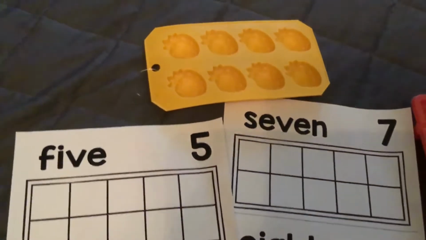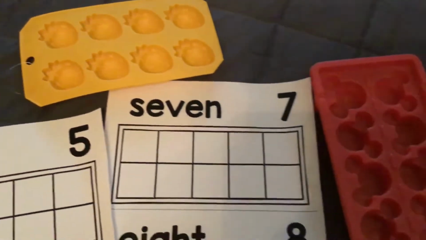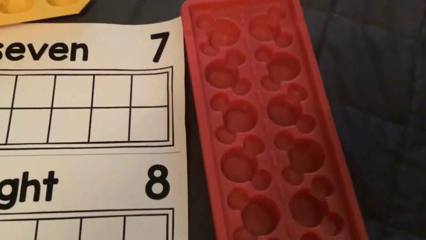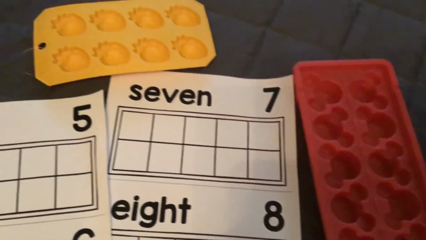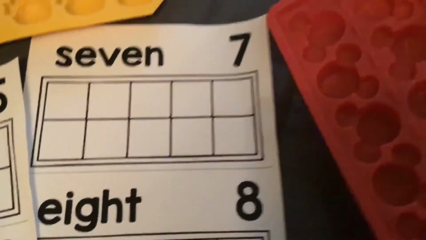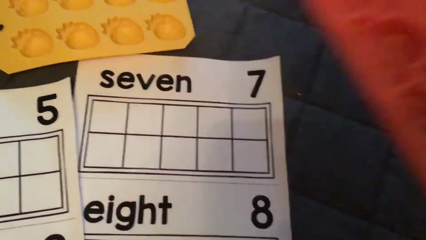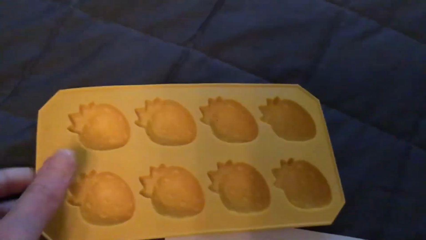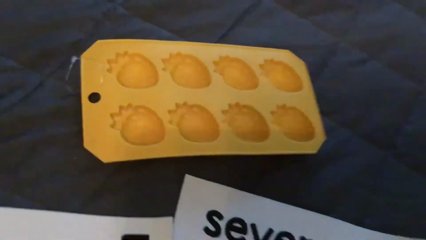Well, it's time to haul out your ice cube trays. If you are no longer an ice cube tray user, there are plenty of things that you can do with them. Now, I happen to have cool ice cube trays. I have Mickey Mouse head ice cube trays, and I have some strawberry ice cube trays.